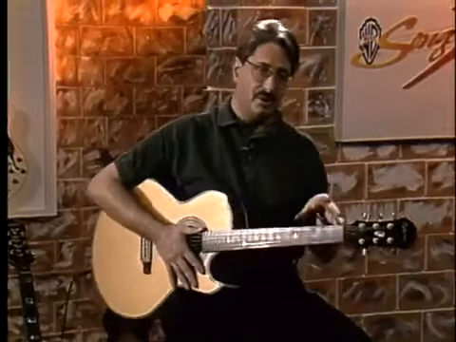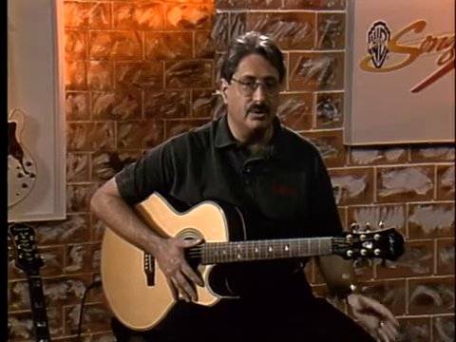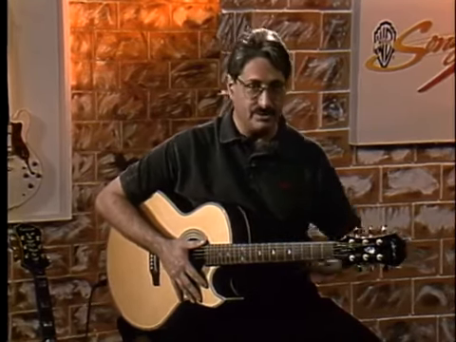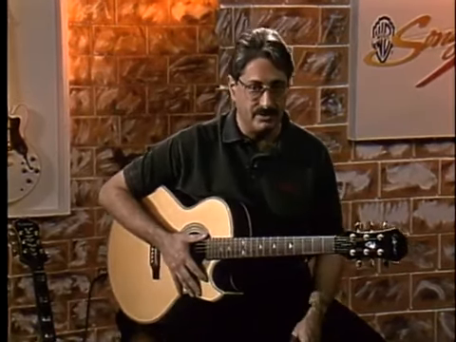Some keys on guitar work really, really well for certain things. And A is a classic rock and roll boogie key. Half of the old Chuck Berry tunes, all that kind of music is in the key of A, or the key of E, which we're going to get to next.